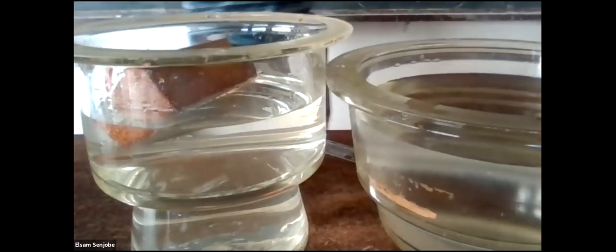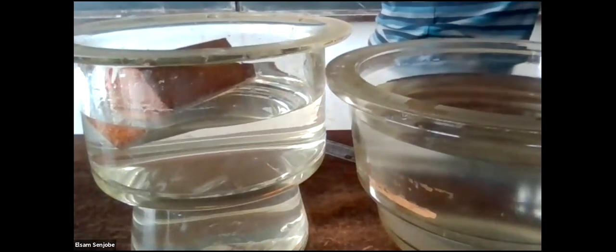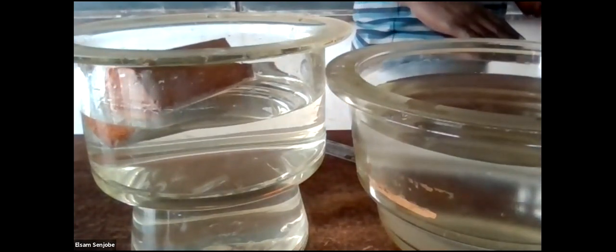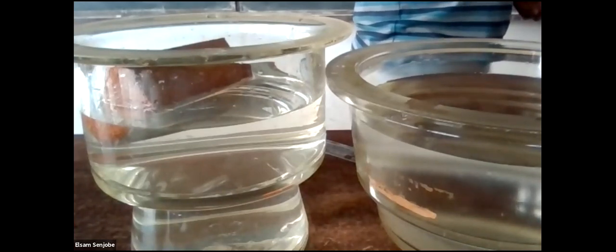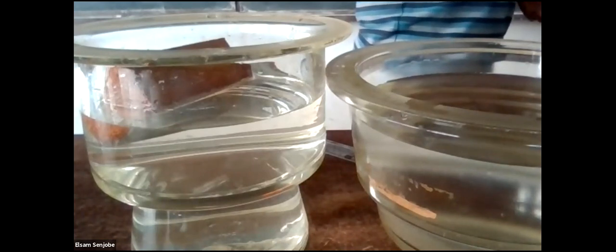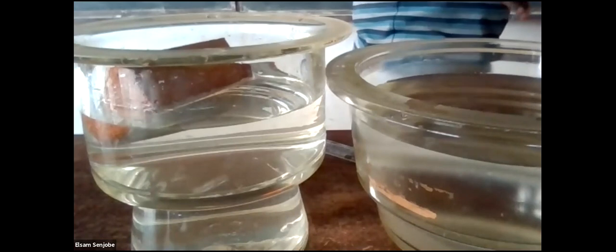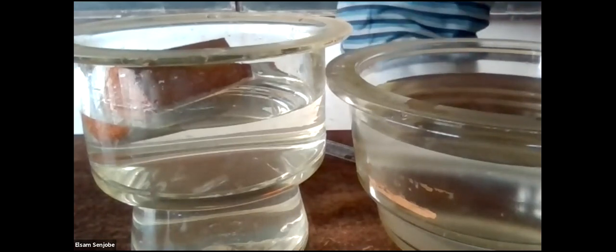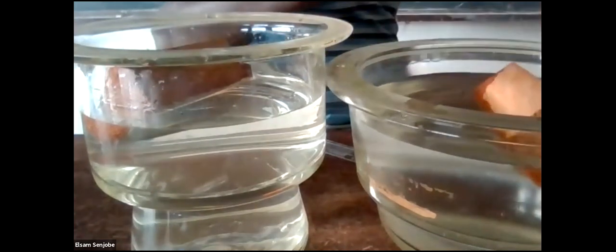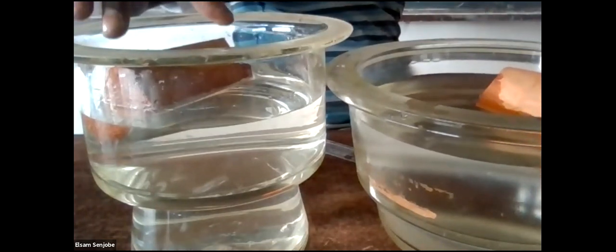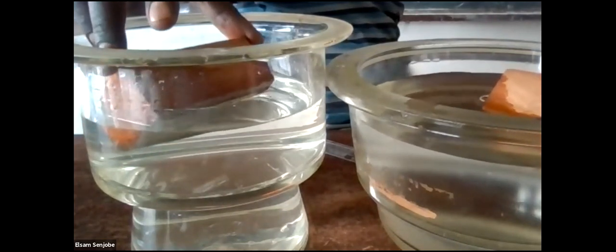Whenever you are in a fluid, there is a part of you that goes below the surface of the fluid, and another part remains above the fluid. The part that goes below the liquid is referred to as being submerged. If we look at this piece of wood in pure water, the fraction of it below the water's surface is more than that in the salted water.